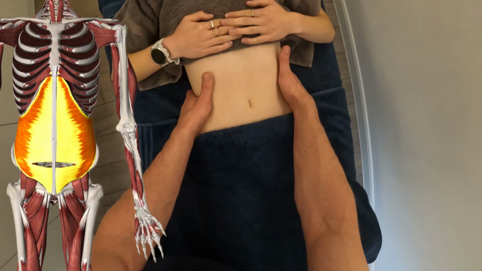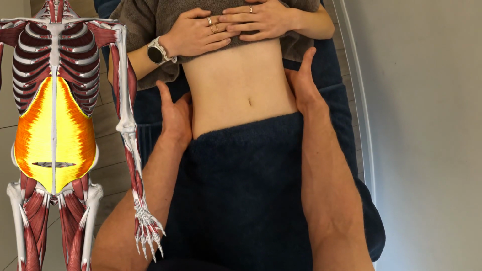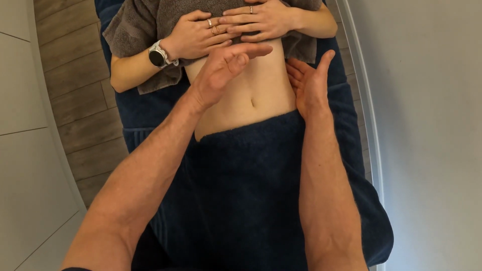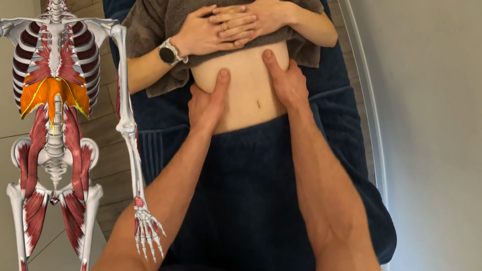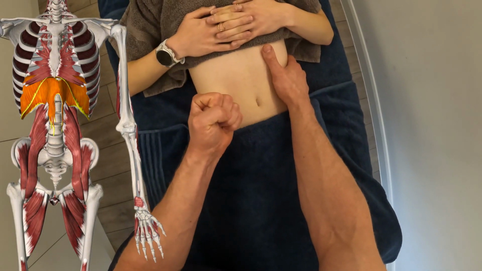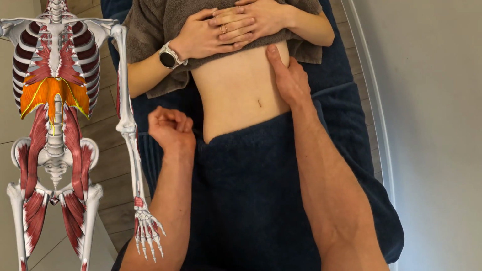It sits deep to the internal and external obliques. Not to be forgotten about. That's the outer skin of the drum. Then we've got the top of the drum, which is the diaphragm. So the diaphragm, big muscle. It's got a central tendon that it all kind of inserts into from its origins of the lumbar spine, of the ribs, of the xiphoid process and sternum.